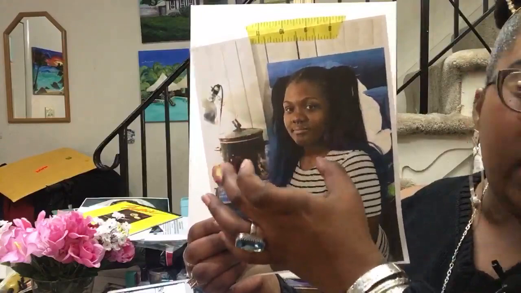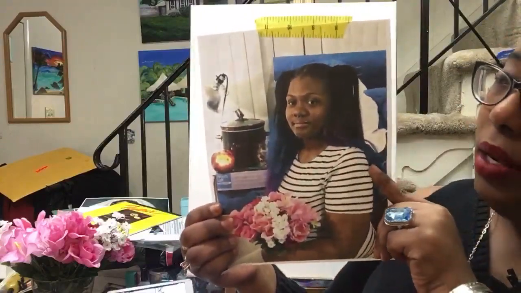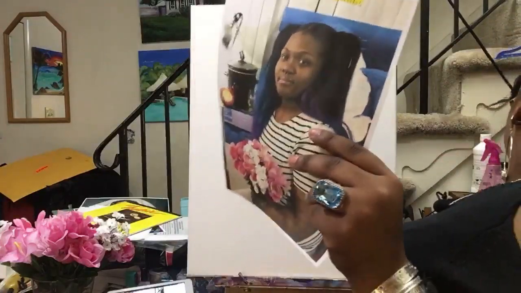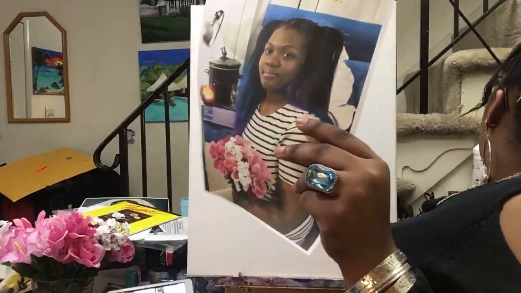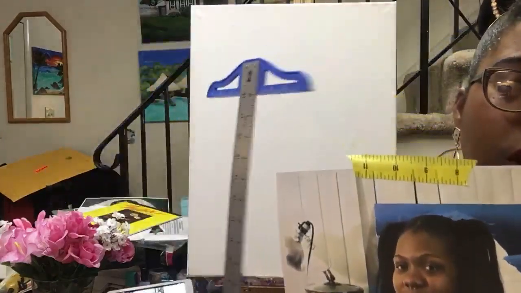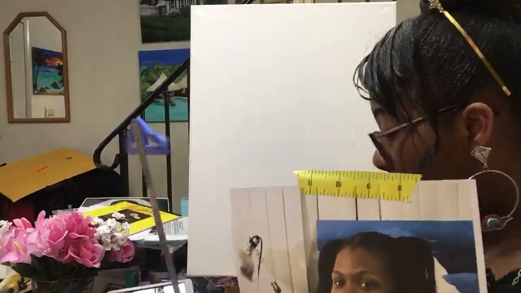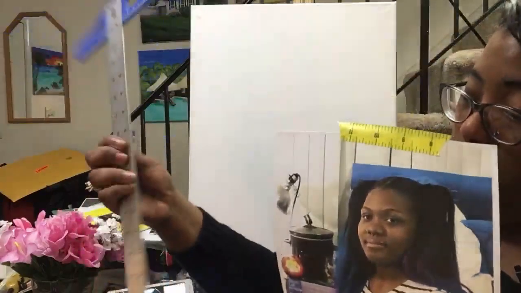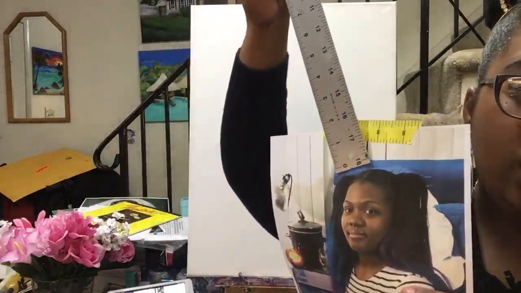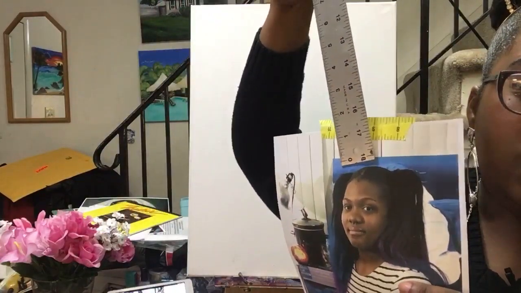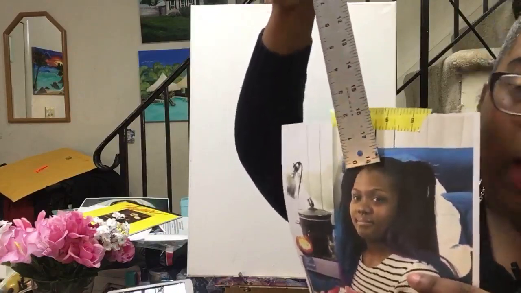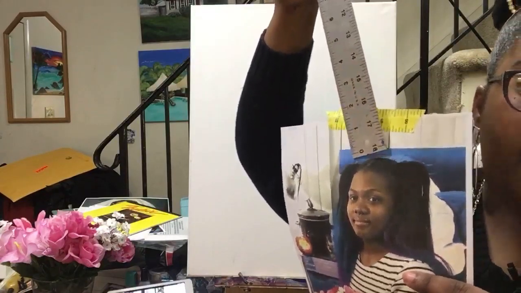How far in is she? So I'm going to measure that. You can get any type of ruler or whatever it is you need to get wherever you need to be. In my case, I have a T ruler, which I really enjoy. I like to measure how far down she is. I don't really need to do this because I've done enough portraits to eyeball it and figure out where she is in that portrait.